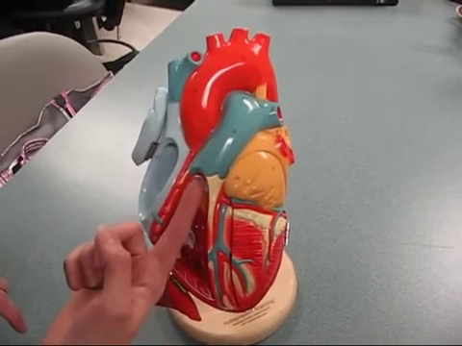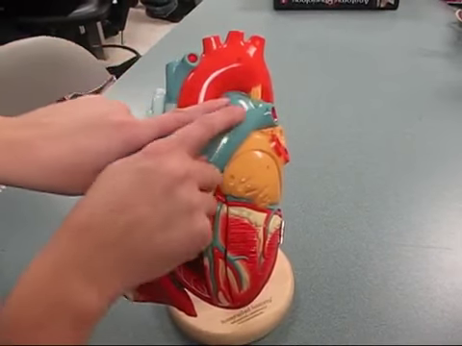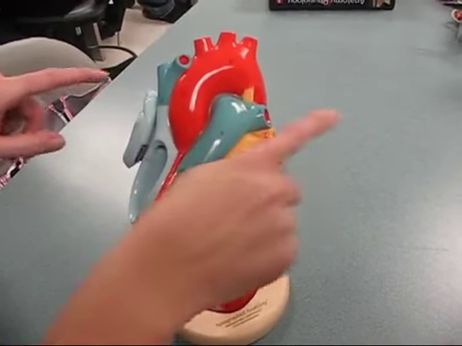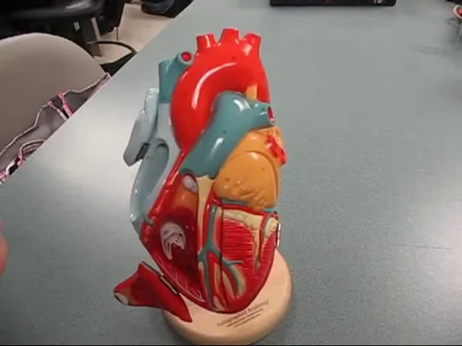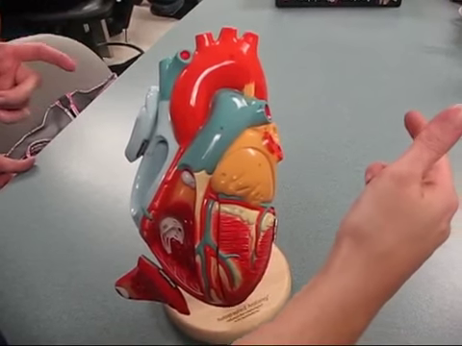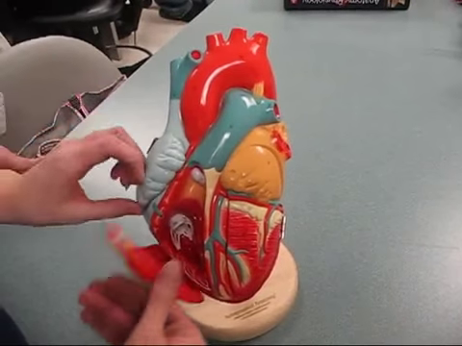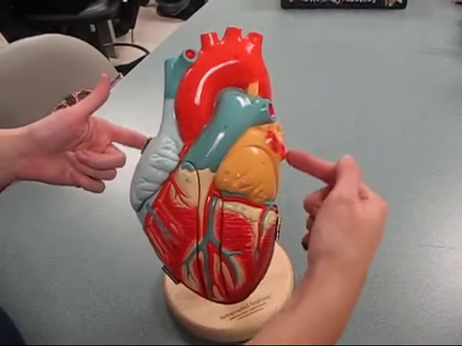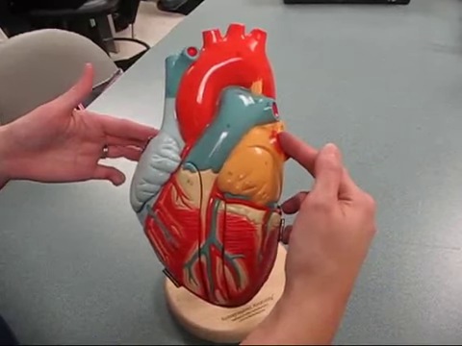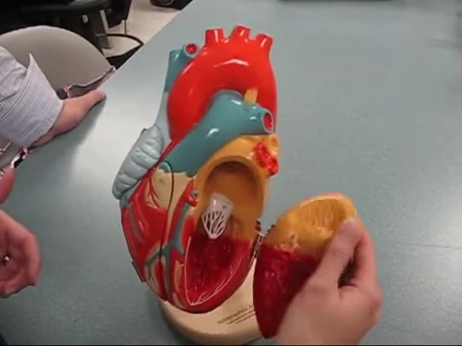The blood is then forced through the pulmonary semilunar valve into the pulmonary trunk and out through the pulmonary arteries, which are carrying the oxygen-poor blood away from the heart and into the lungs. In the lungs, this oxygen-poor blood picks up oxygen and becomes oxygen-rich, and it then re-enters the heart through the pulmonary veins, here and here. The pulmonary veins enter into the left atrium.